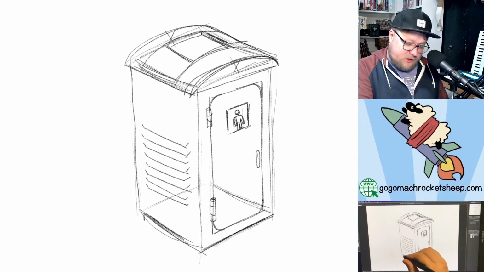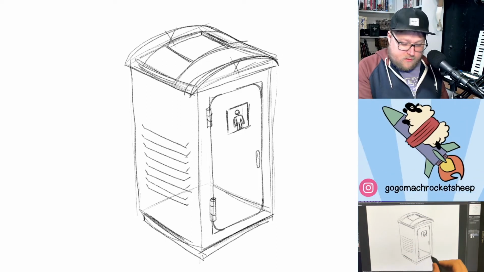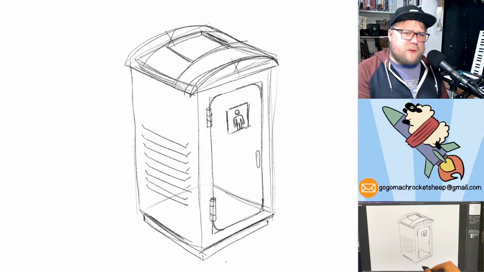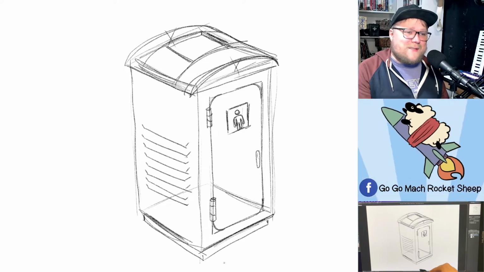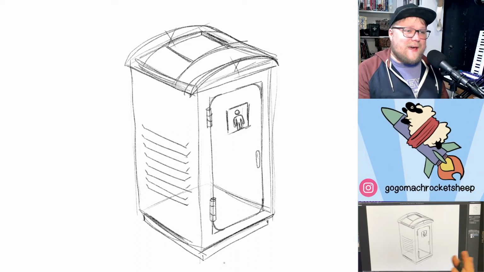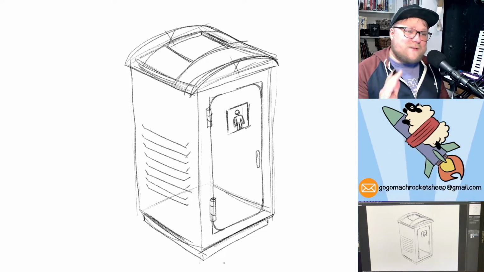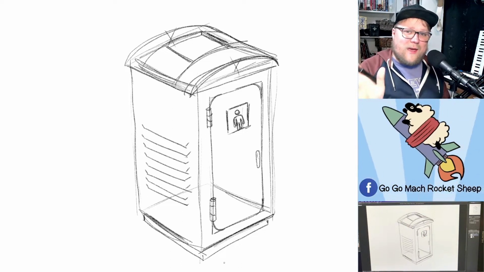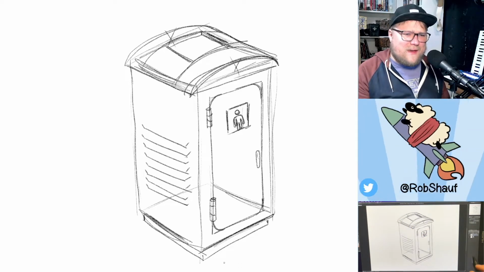I guess it usually stands up on a little platform. I'm trying to think what else I remember about porta potties. That's kind of it. So for our easy mode, we took a rectangle and made it 3D, isometric style, so that it doesn't have a vanishing point, but rather all angles kind of extend into infinity. And let's ink it up and color it up.